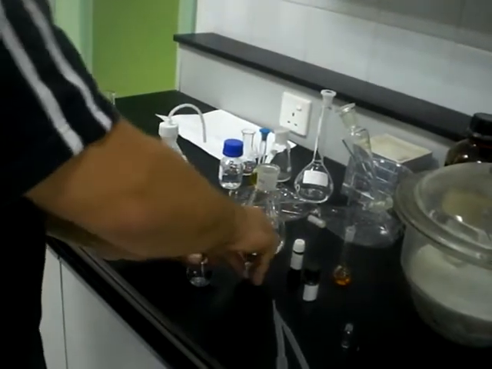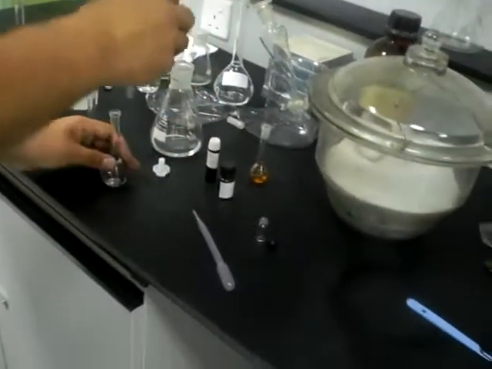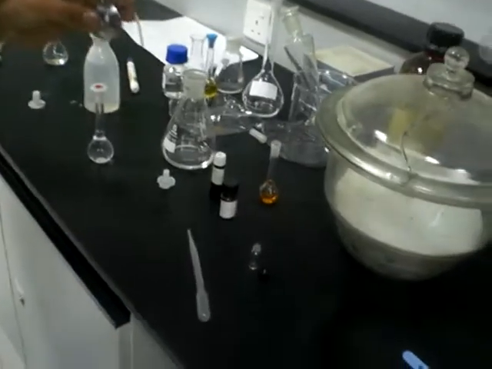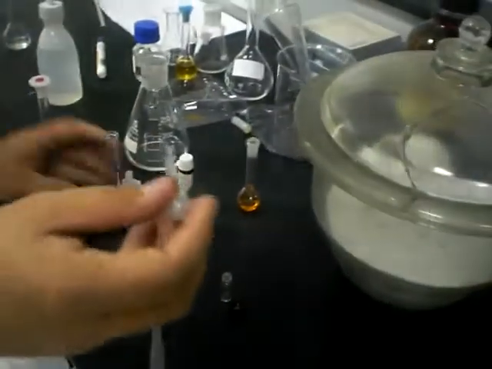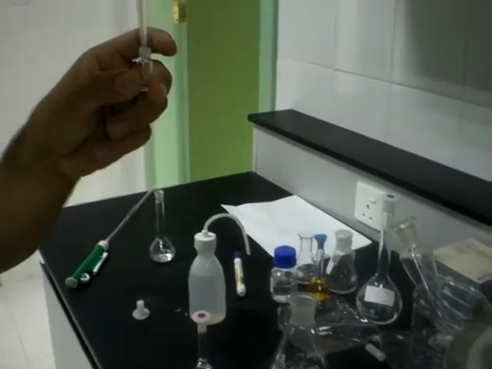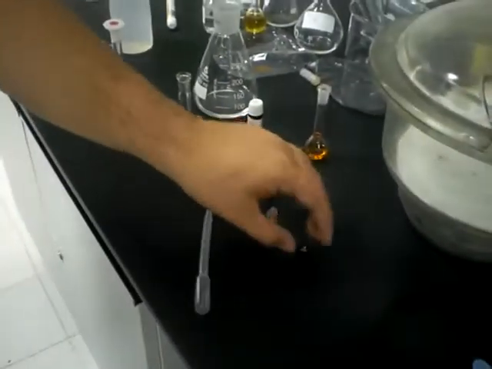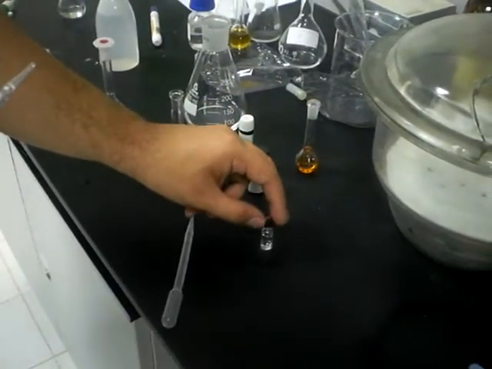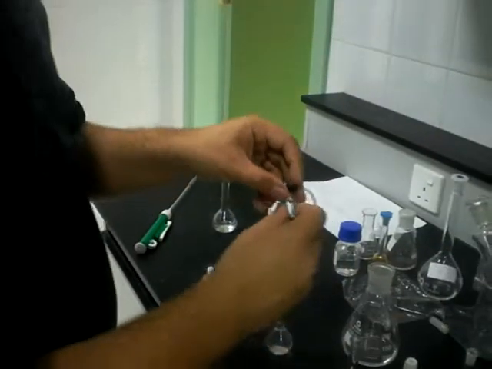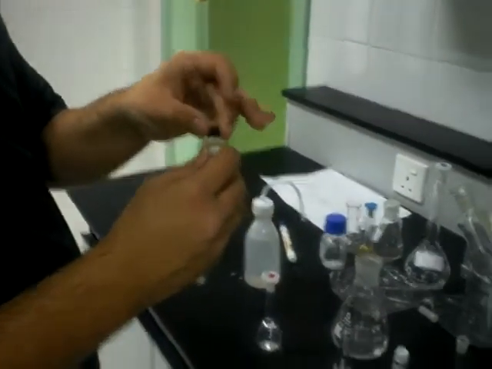in a GC vial. This is the GC vial, a small vial with a cap. We take a volume here. We just need 1 ml, 2 ml is enough. Then we close the vial.